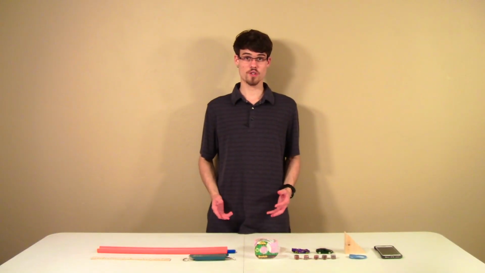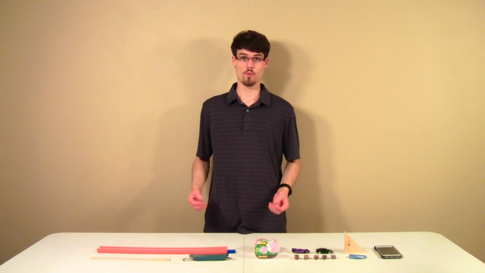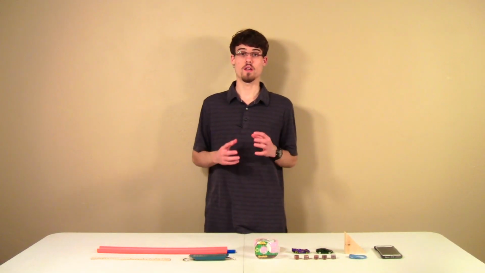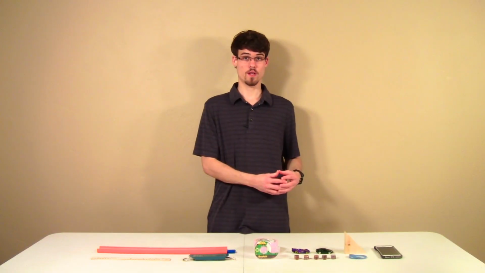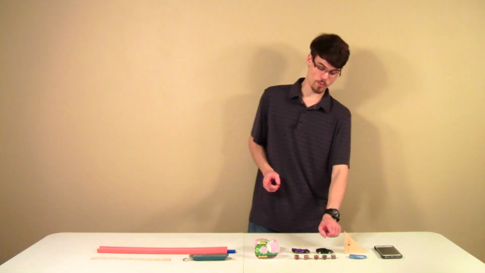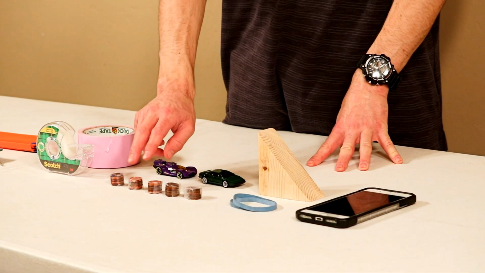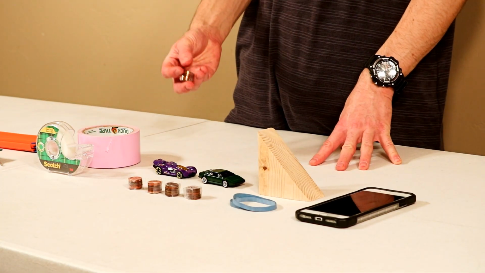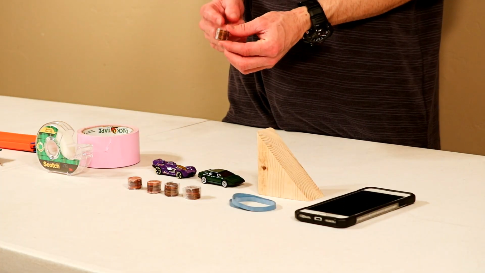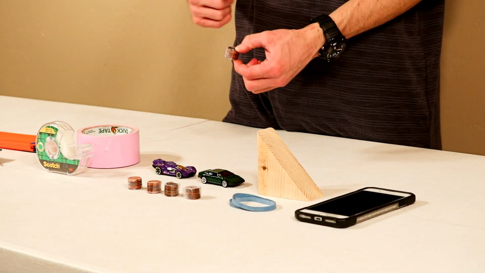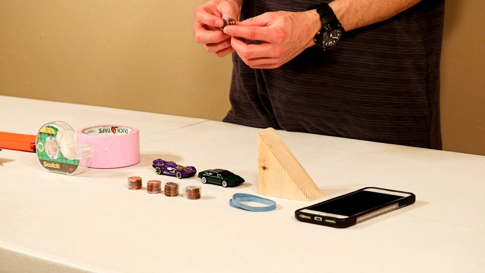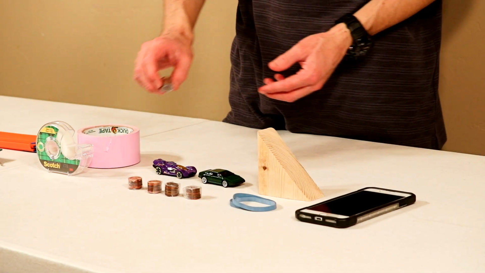For the inelastic collision, we're going to use Hot Wheels cars, where one car collides into the other one, and then they stick together and move off as one unit. So first of all, we need to tape the pennies to the cars. And if you haven't already taped your pennies into bundles of 10, then you need to do that. So just make the stacks of 10, and then wrap a piece of Scotch tape around them, and make little bundles of 10 like that.